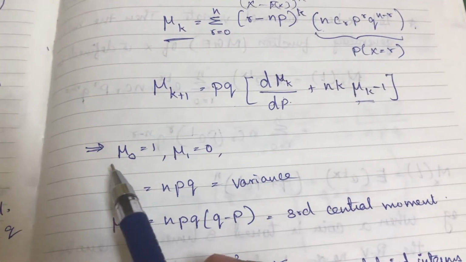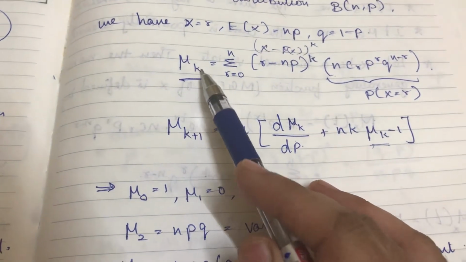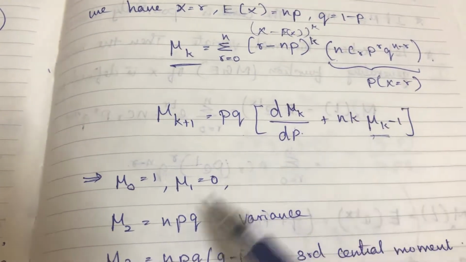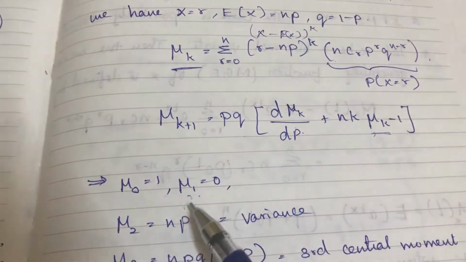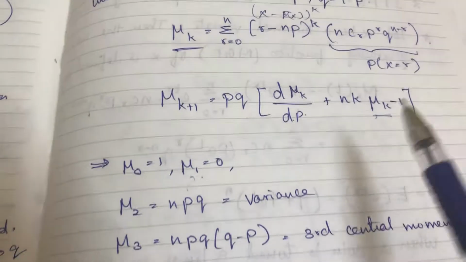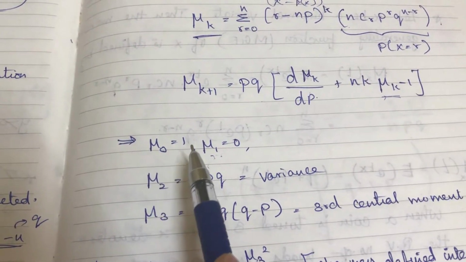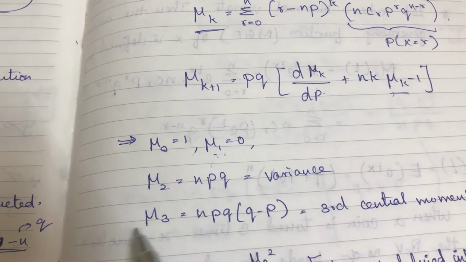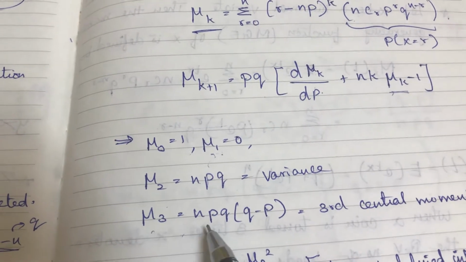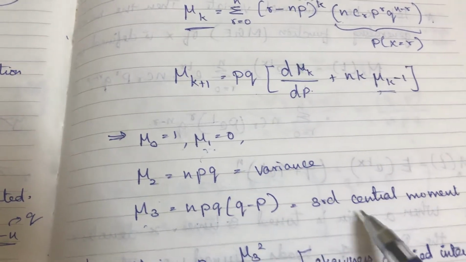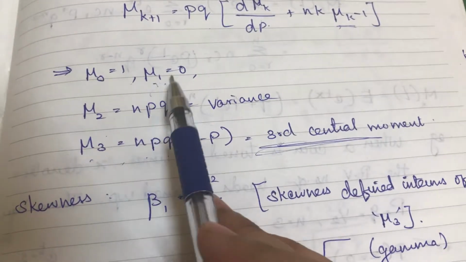So we can easily say that if k is 0, we will get the whole thing as 1, and if k is 1, we will get the answer 0. Likewise, mu 0 is 1, mu 1 is 0, mu 2 is npq, that is the variance, and mu 3 is npq into (q minus p), that is the third central moment. So the zeroth, first, second and third central moments.